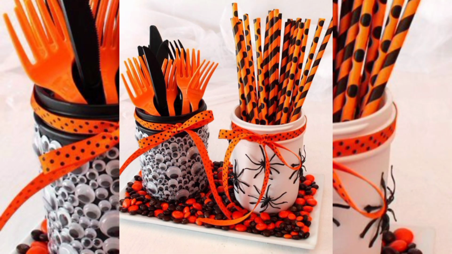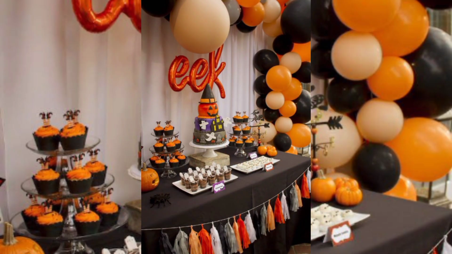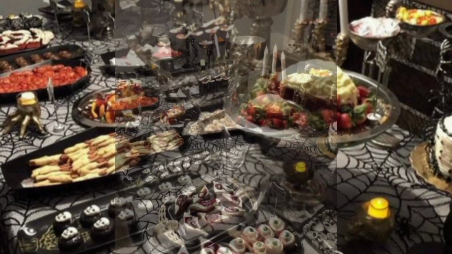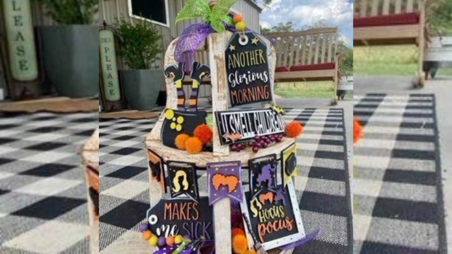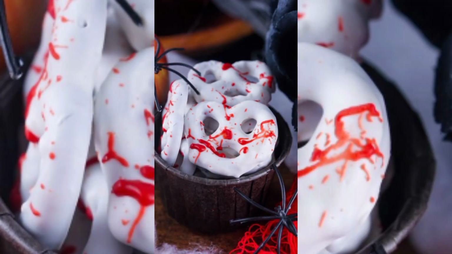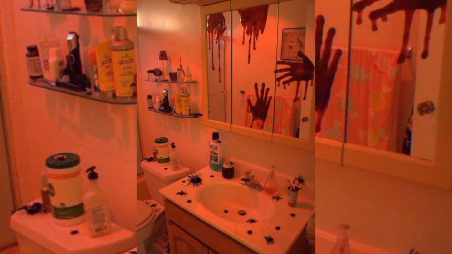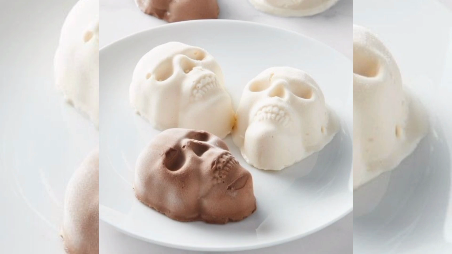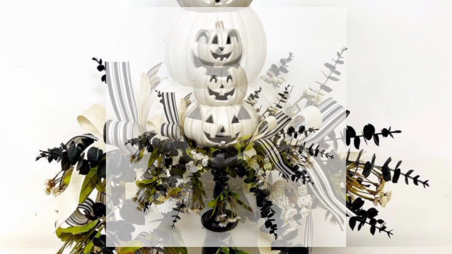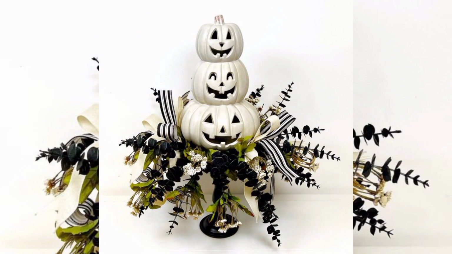Haunted house party. Transform your home into a haunted house with spooky decorations, dim lighting, and eerie music. Create different themed rooms or areas with different spooky scenes. Have costumed haunters jump out and surprise guests as they explore.